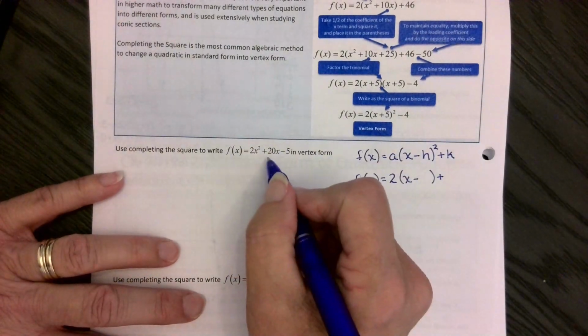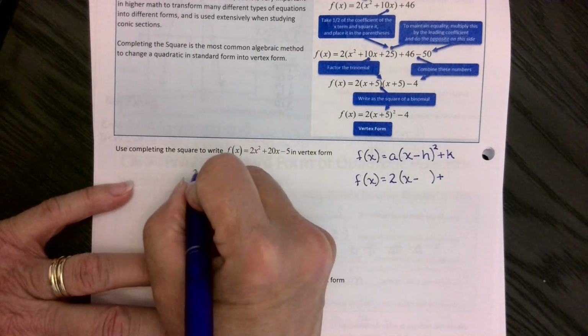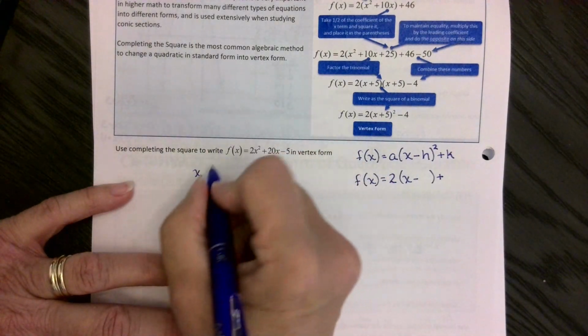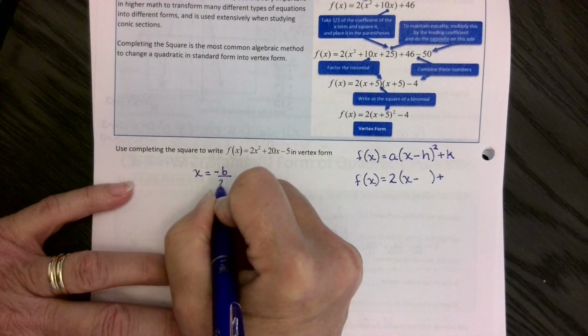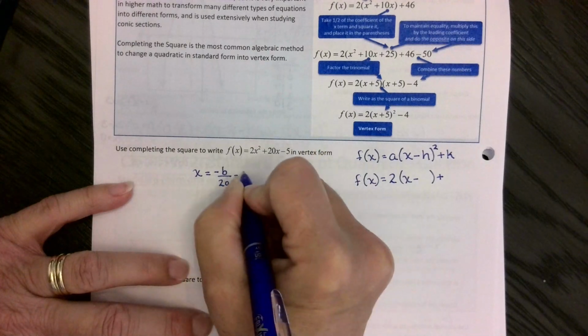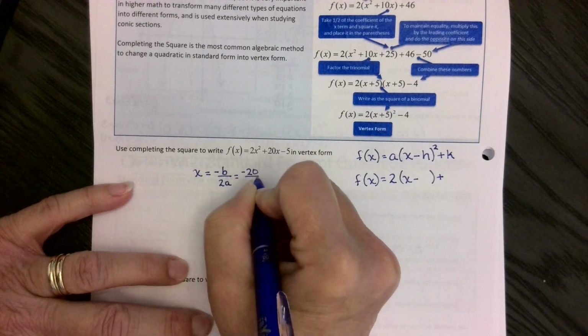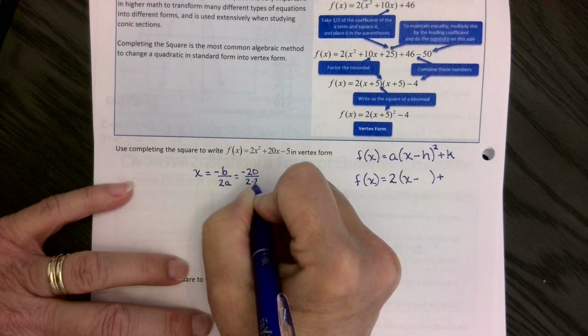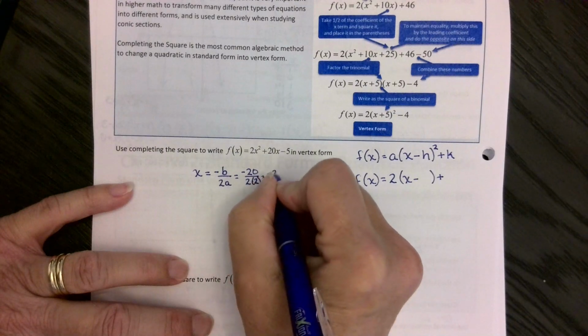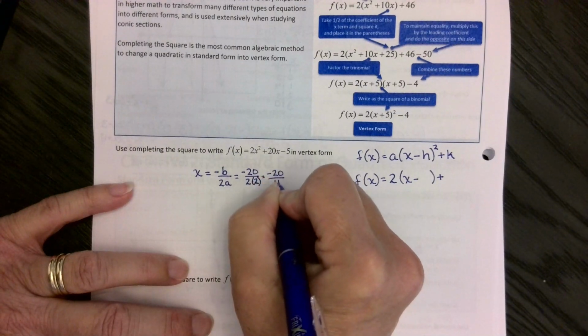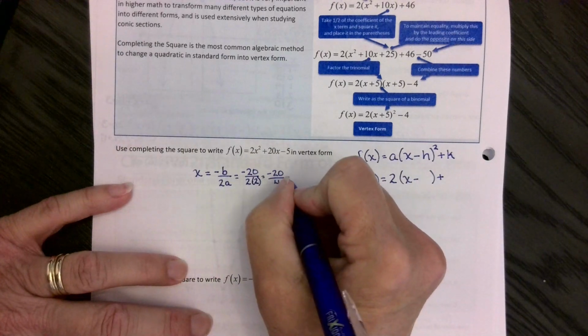Well, we just learned how to find the vertex. I don't care what the directions say. I would never do it that way. So let's do negative b over 2a. So we're going to say negative 20 over 2 times 2. Do not use your calculator yet. Negative 20 divided by 4. If you have to use your calculator at this point, that's fine.